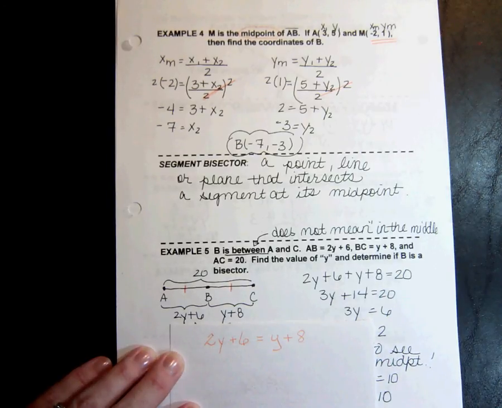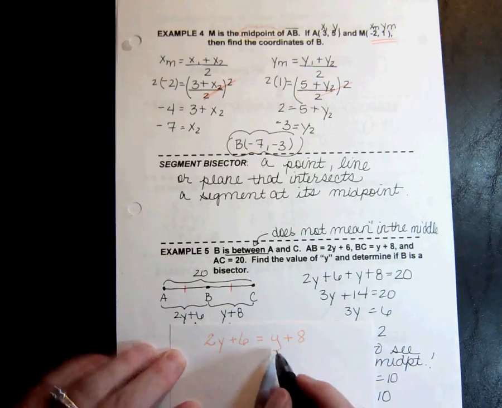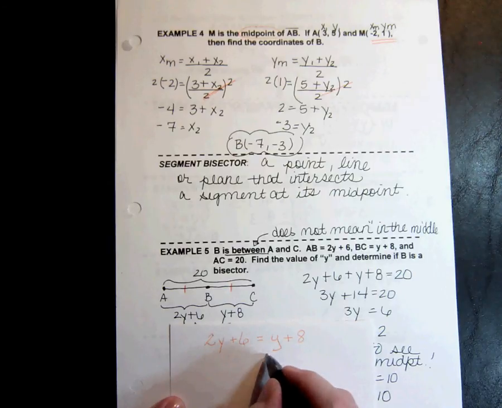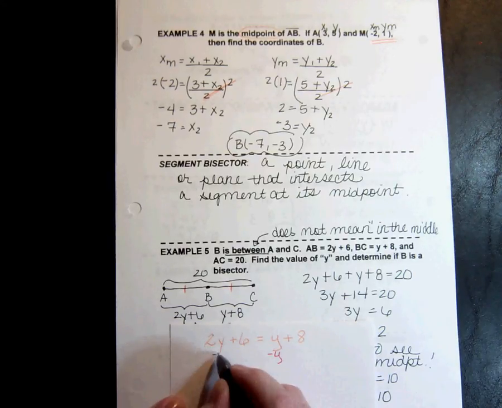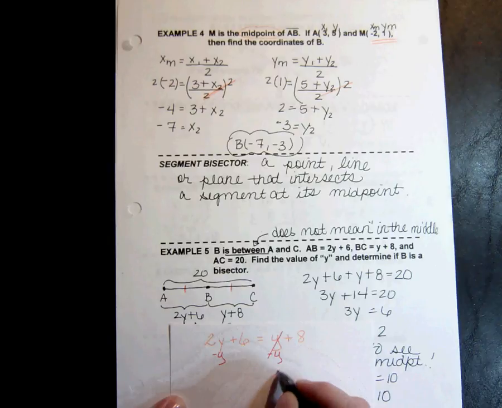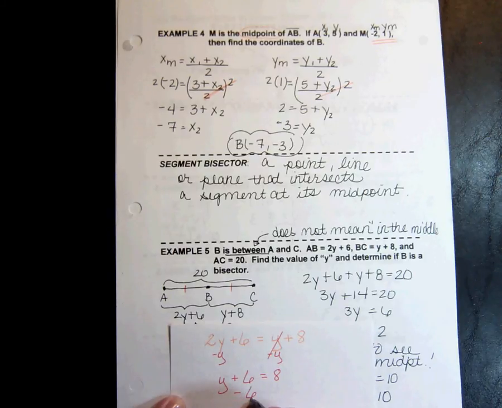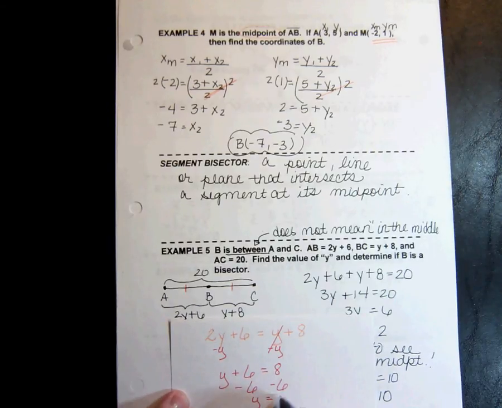That's not very dark. Let me go to red. Solving this equation, you would be looking for getting your variables together and your constants together. We can start by subtracting the y on both sides. That would give us 8 is equal to y plus 6. You subtract 6 on both sides, so that y is now equal to 2.